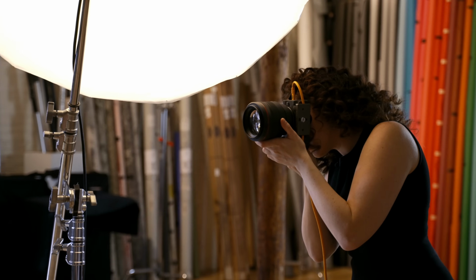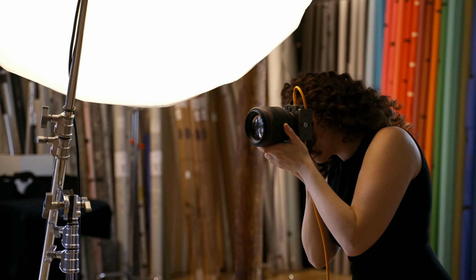So we have shutter speed under control. Let's move on to ISO. Now, ISO actually works the same way as it does out on location. Basically, how sensitive is your camera to light? Now, I typically am shooting somewhere around ISO 200 or 400 in the studio, and basically this is because it gives me a nice clean file.